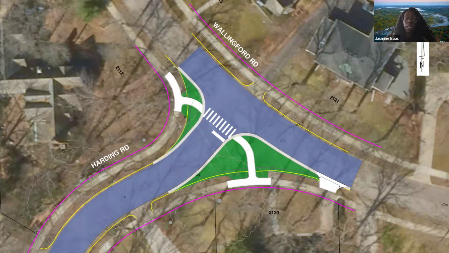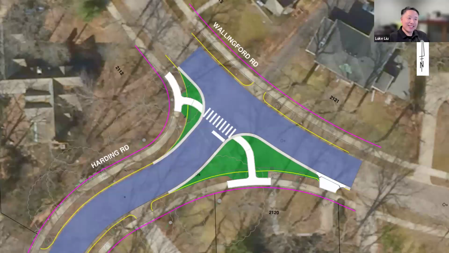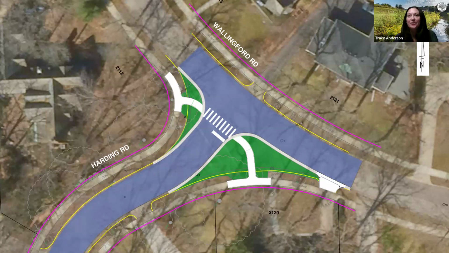If no one in the neighborhood is on board or wants this work to be done, will it still take place? Tracy? I don't think that's my call to make.